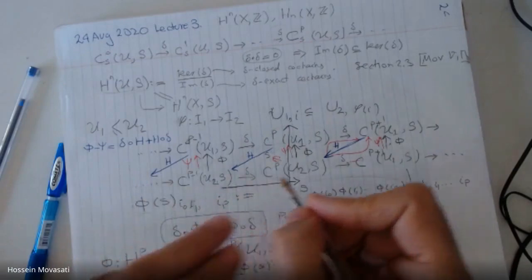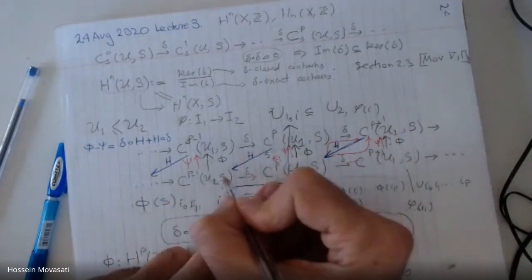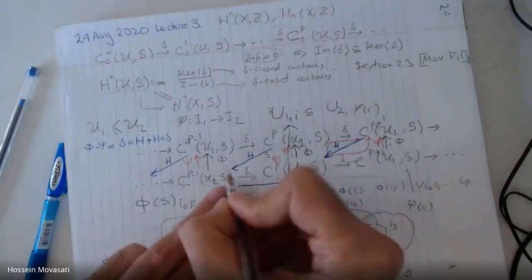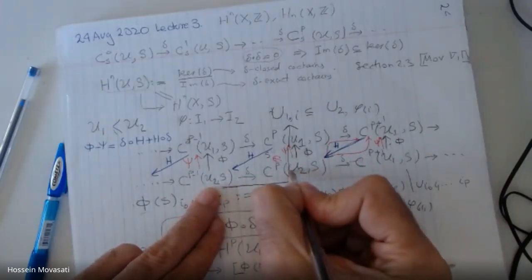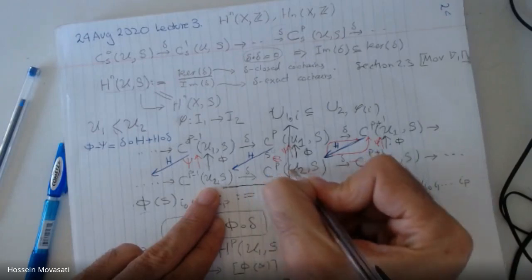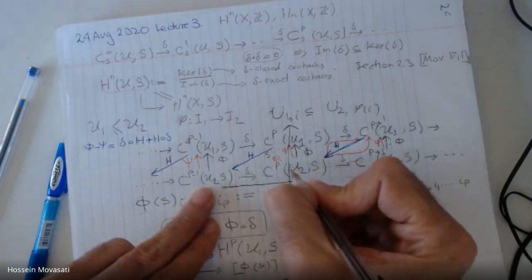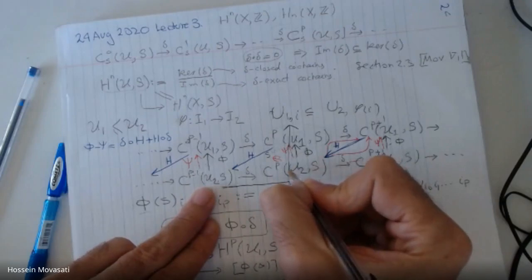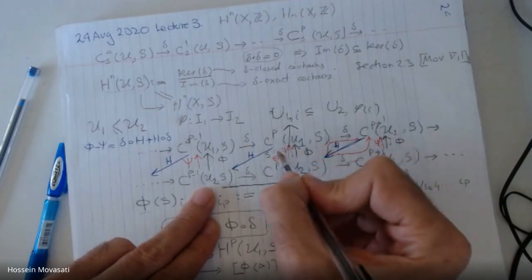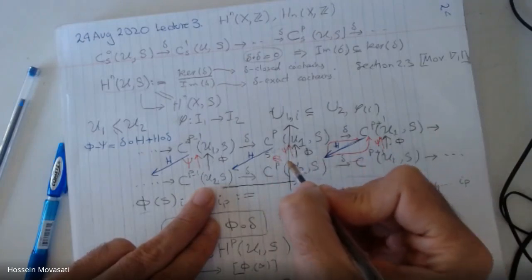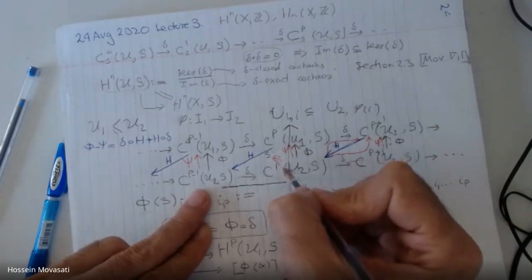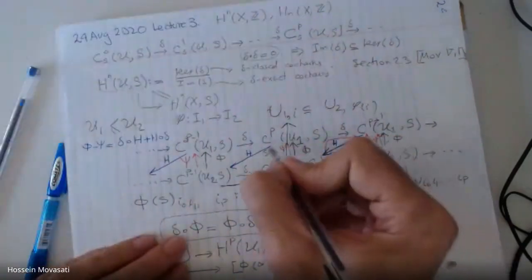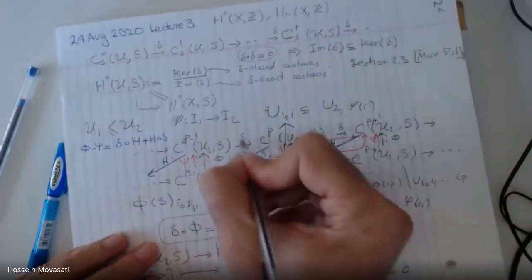Okay. Let's say this: from here we go with delta to here, and then I have made H. Actually, I have made this wrong. This is top to bottom.